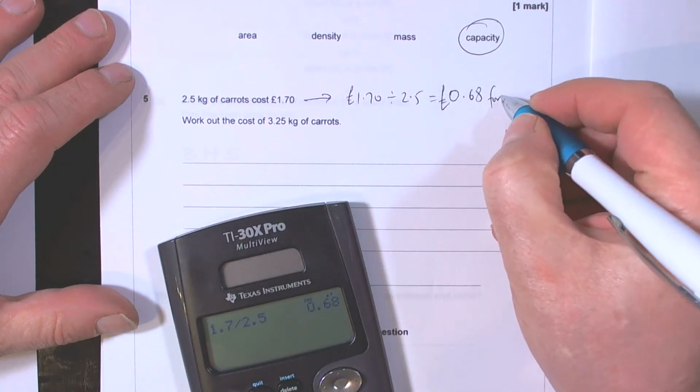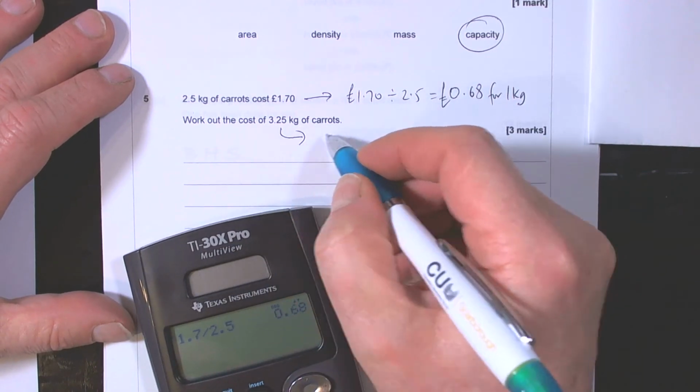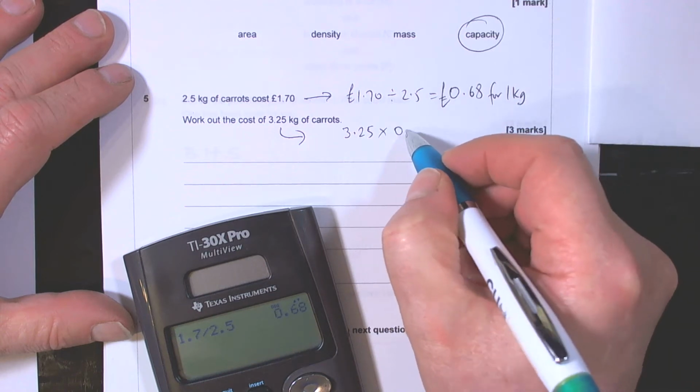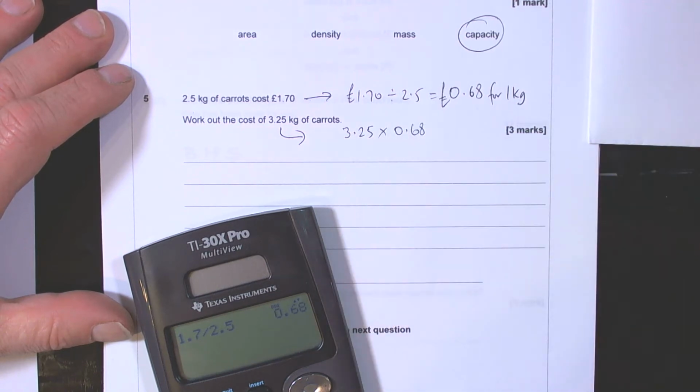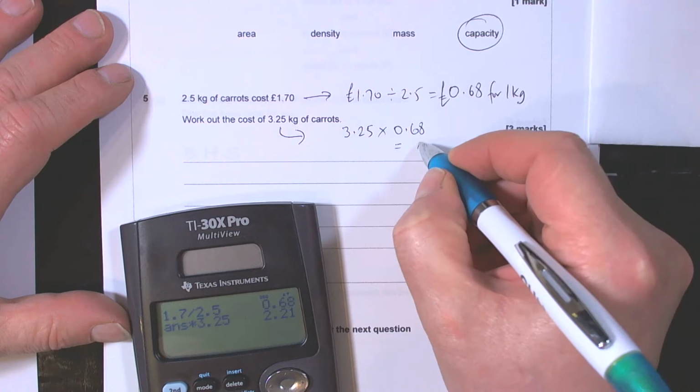That's for 1 kilogram. And we want to work out the cost of 3.25 kilograms. So we're going to do 3.25 times 0.68. £2.21.